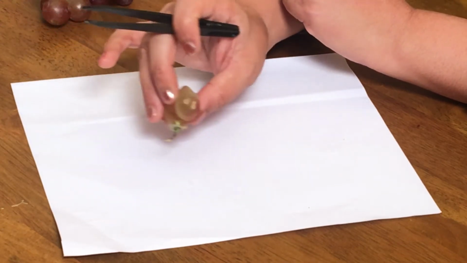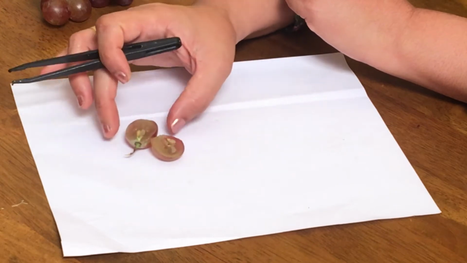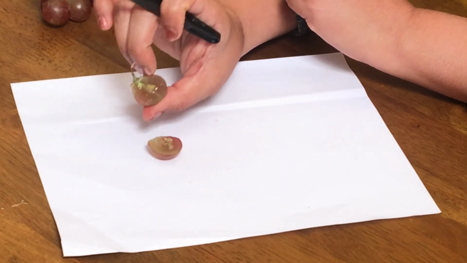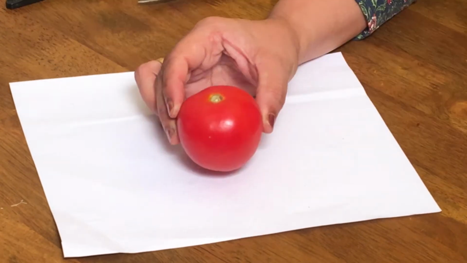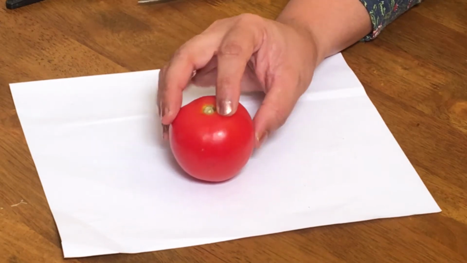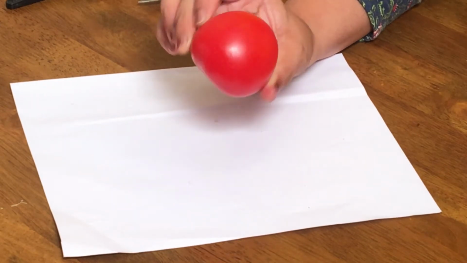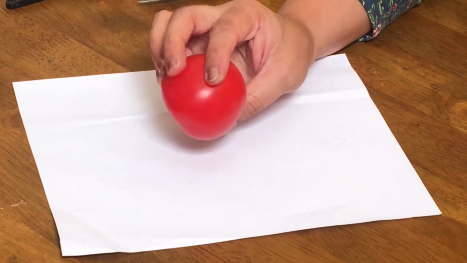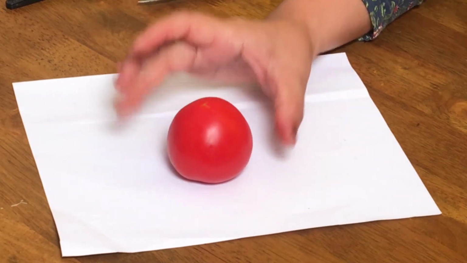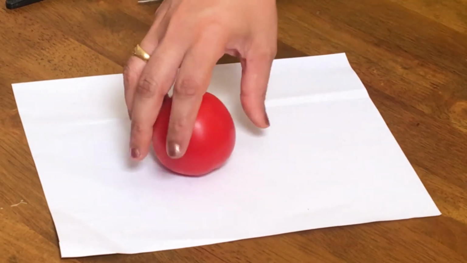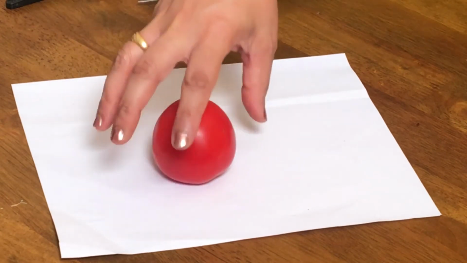But strawberry is not a berry. That is a false fruit, and grapes are actually the berries. This is tomato, which is again a simple fruit formed from a single pistil, from a single carpel, which was borne on a flower. A single flower had a carpel, and this is the fleshy carpel.